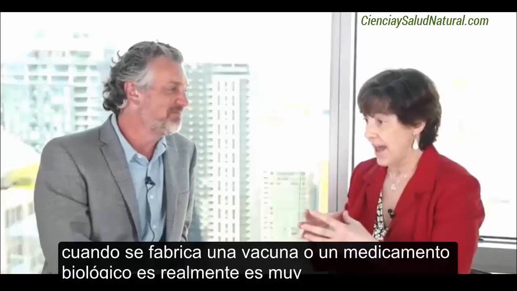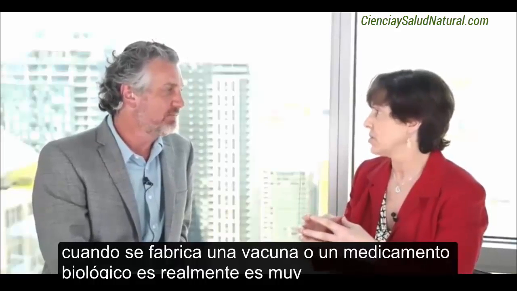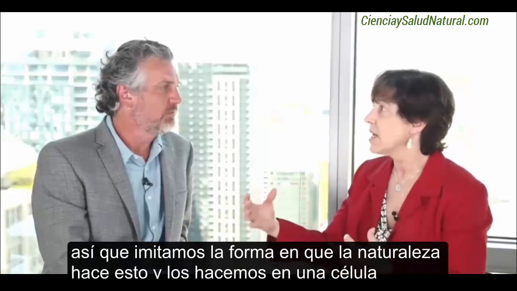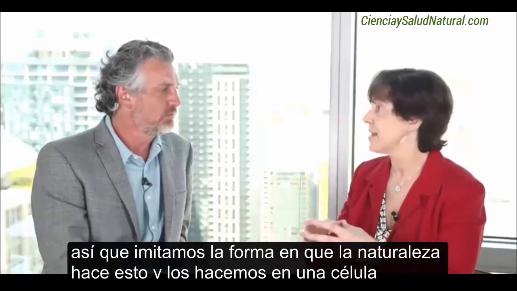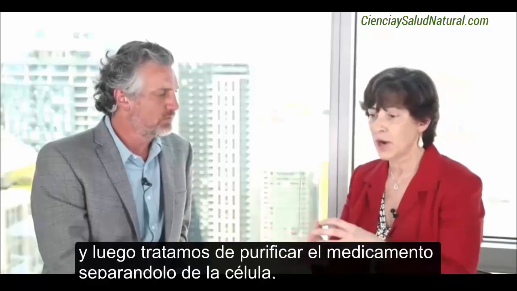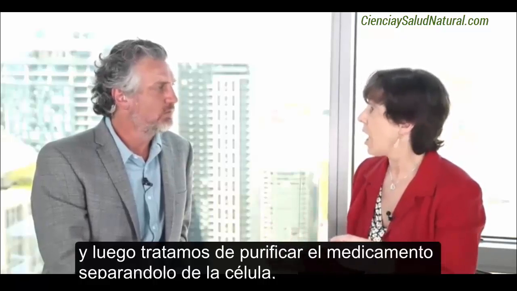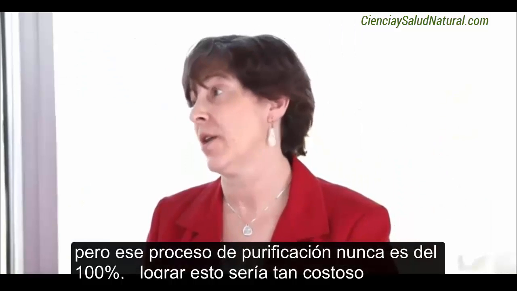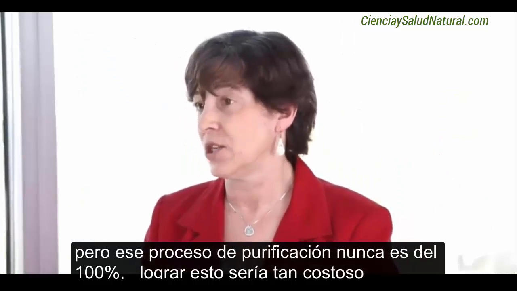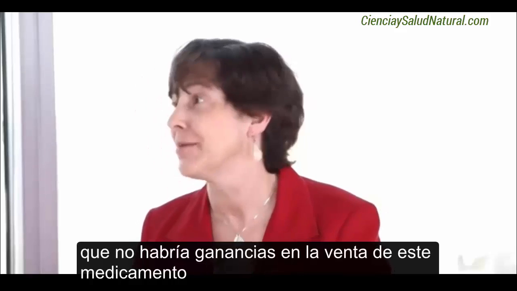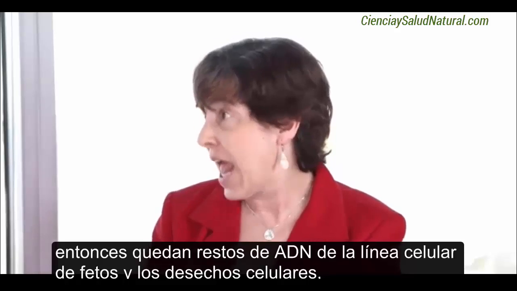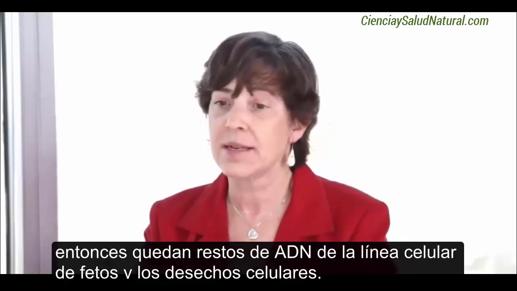When you make a vaccine or when you make a biologic drug, it's really expensive to make them in a test tube. And so we mimic nature's way to do that, and we make them in a cell. And then we try to purify the drug away from the cell. But that purification process is never 100%. And that's because your yield would be so low, you wouldn't be able to sell your drug. So there's leftover DNA from the cell line and cellular debris.